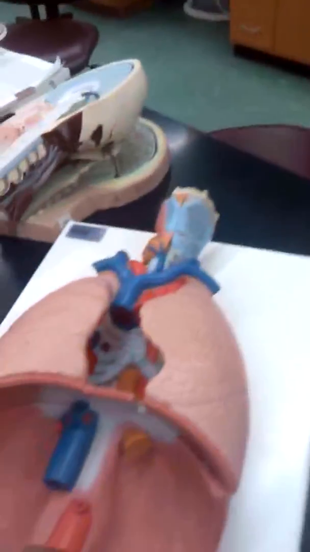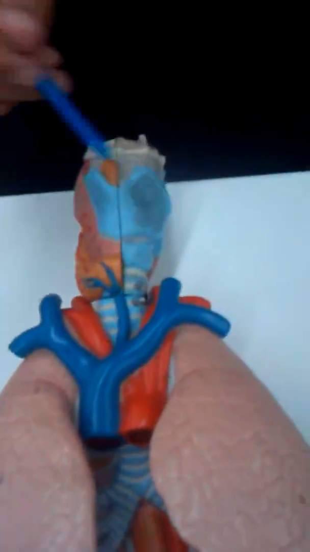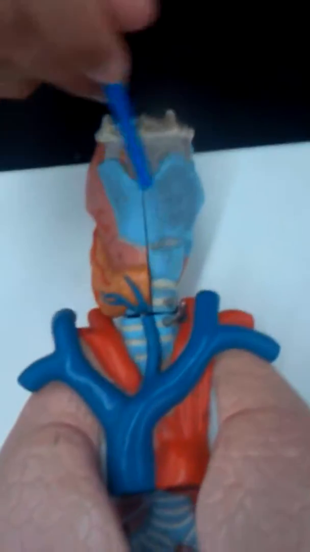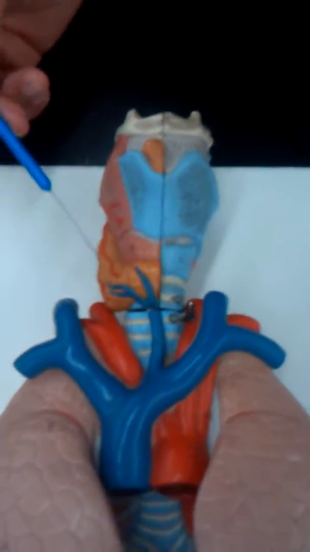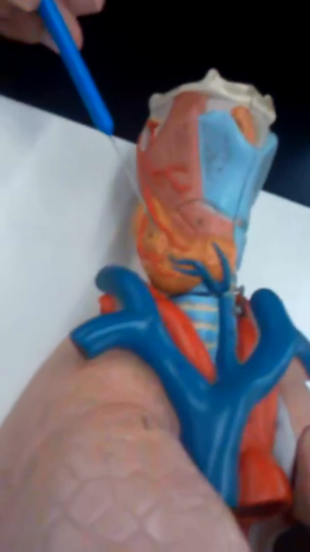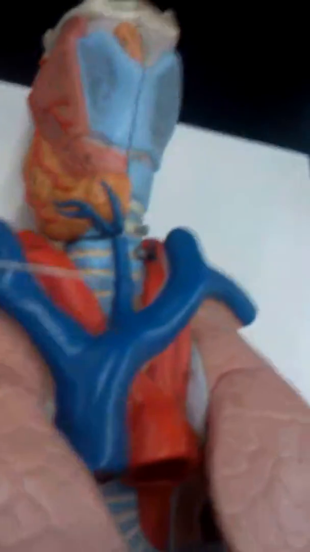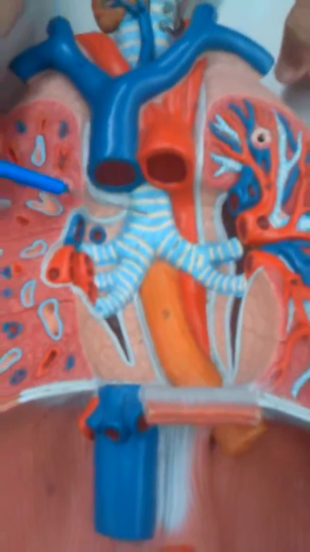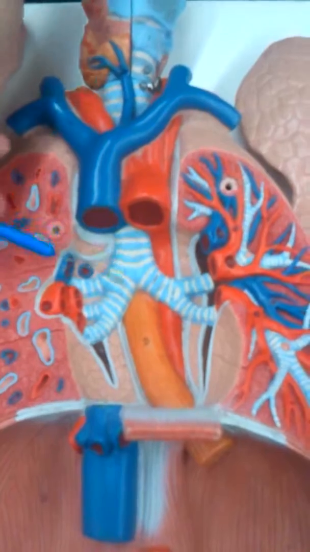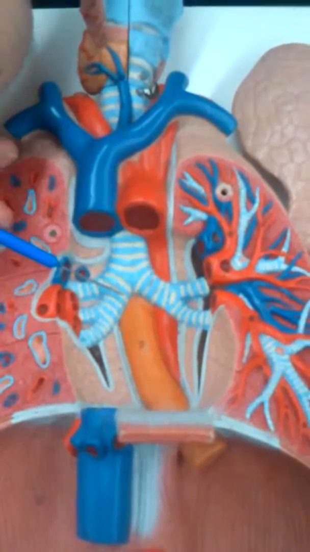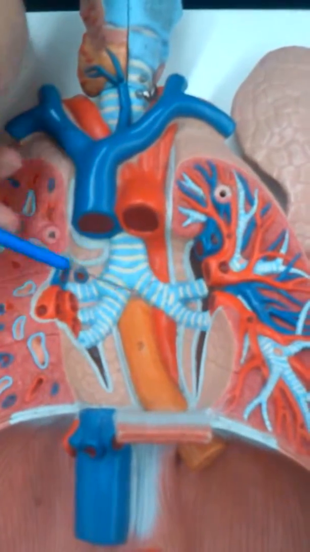So we're done. So again, on this model, we had the hyoid bone. Again, we'll identify thyroid cartilage and cricoid cartilage. Here's part of your thyroid gland. And the trachea continues down until we get to the lungs. And you'll see the first split of the trachea here, and here are your primary bronchi.